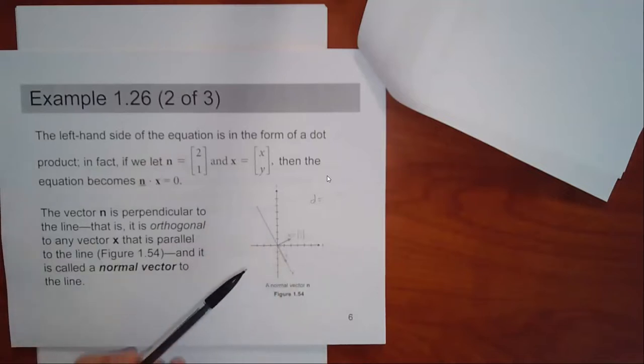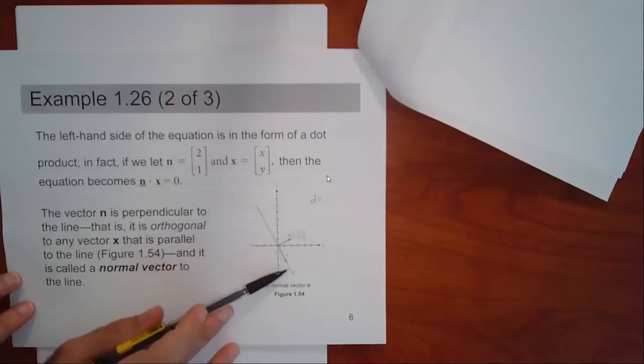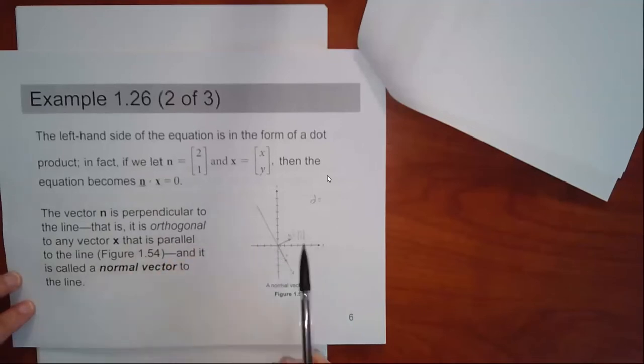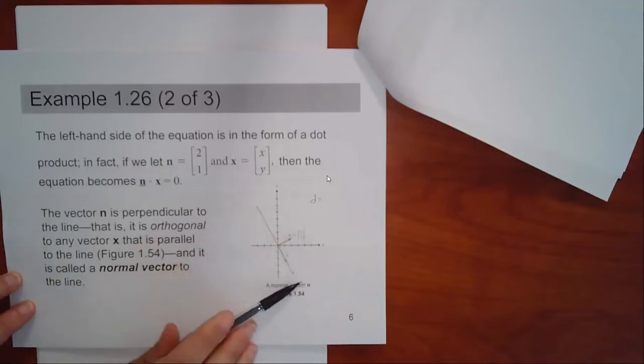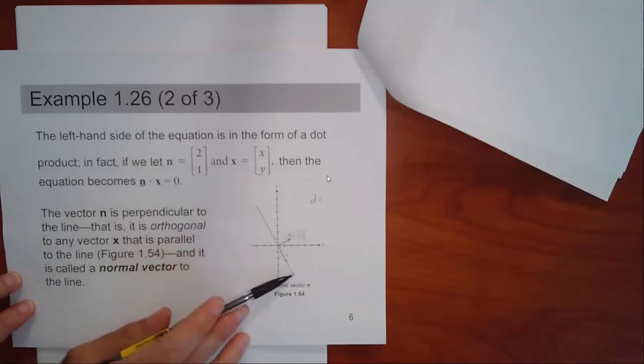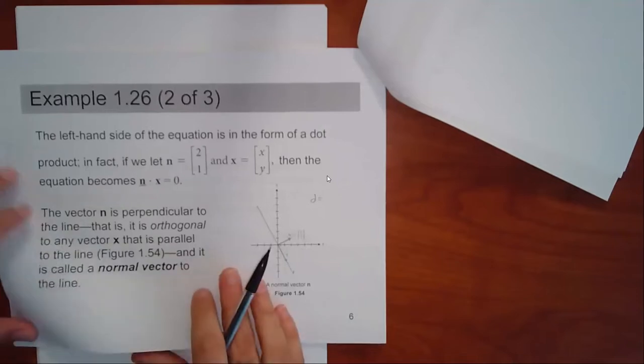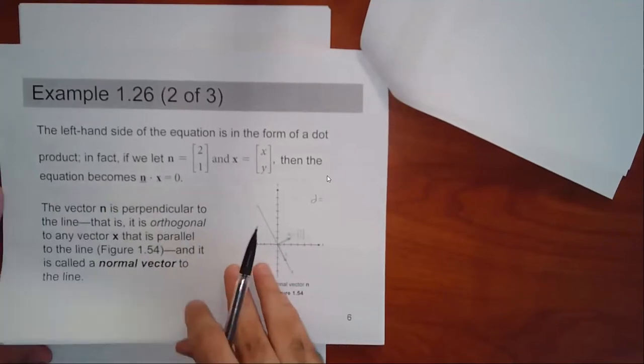So here's the thing. x is a vector on the line. n is a normal vector, which is orthogonal to the line and orthogonal to any point on the line. Okay? You can check that. Next slide.